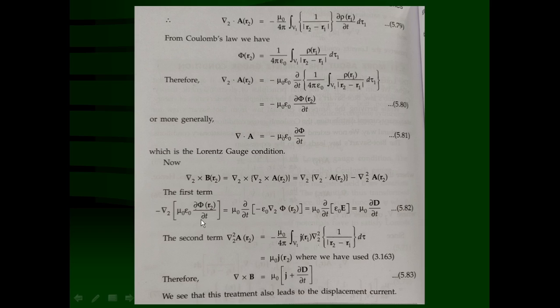Now we take mu 0 outside, and del del t is also taken outside, because one is a differentiation with respect to space coordinates and the other is a differentiation with respect to time. So we can change the order of differentiation. Whether we take the differentiation with time first and then with space, it makes no difference.